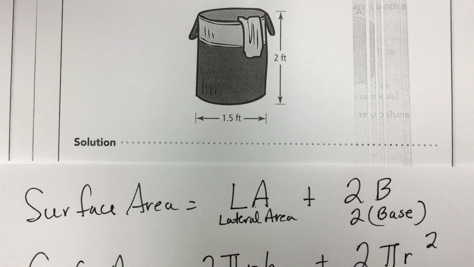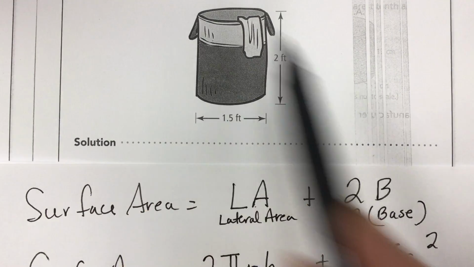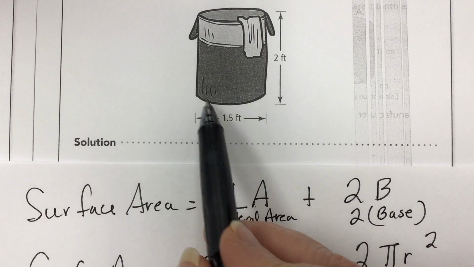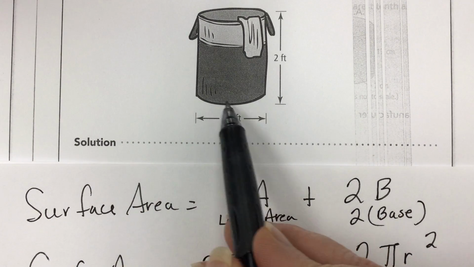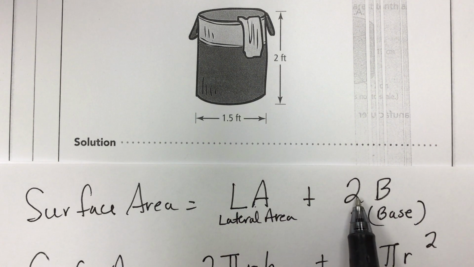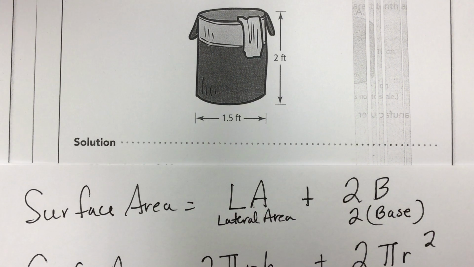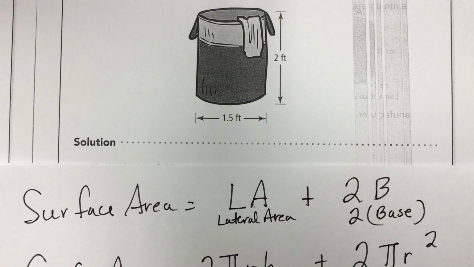Now, in this hamper, we do not have a top, therefore we will only have one base, which is the bottom. So we will not need 2 bases, we only have one base. So we will use our formula to determine how much polyester is needed.